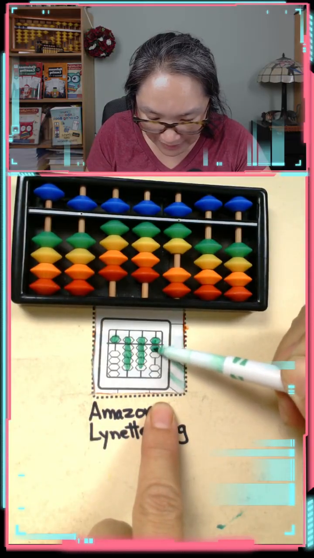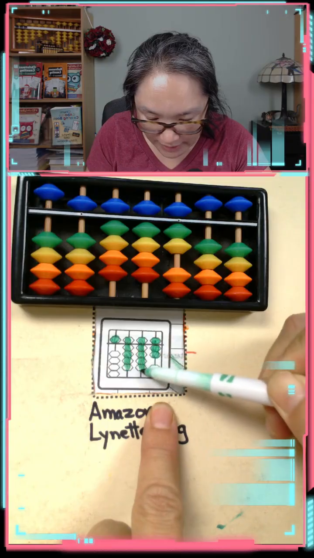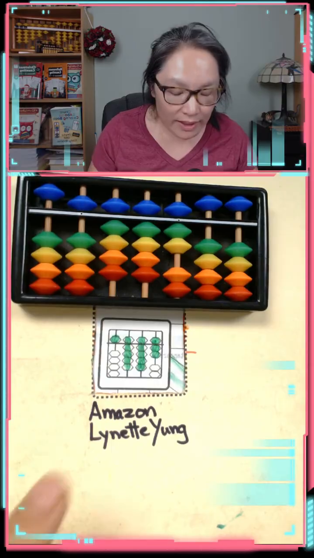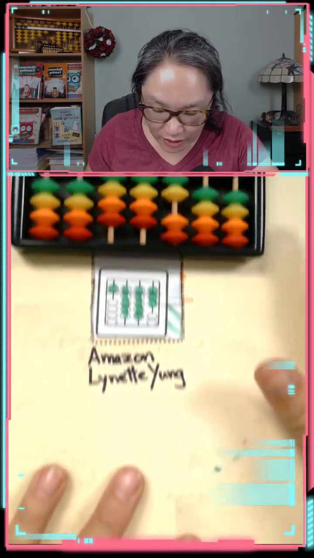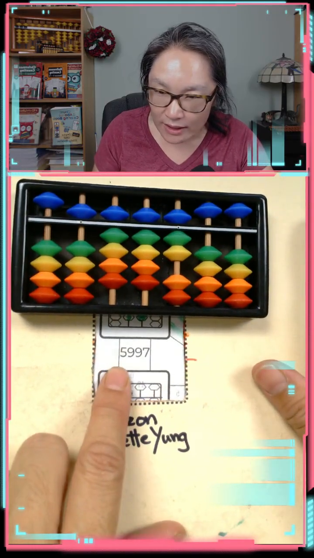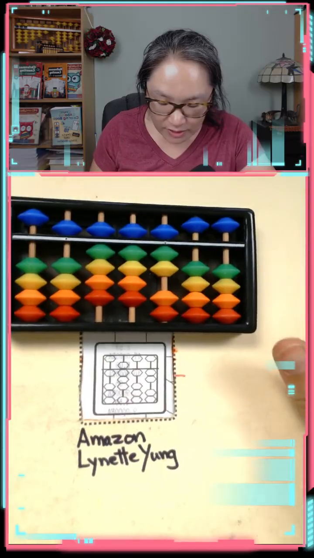That's simple. I know it's simple. I'm just showing you how to read the abacus. Once we figure out how to read the abacus, then we'll go into doing some more complicated adding and subtracting. But the first thing to do is understand how to read the abacus. So that was the number 5,997.